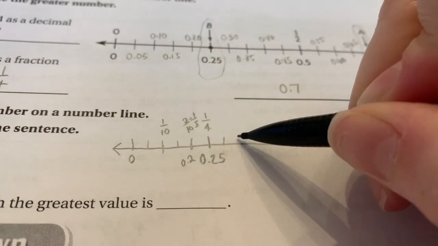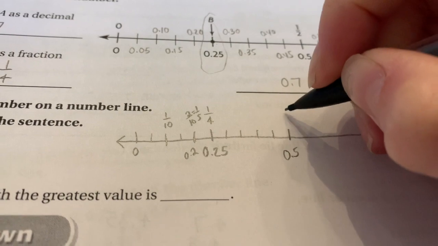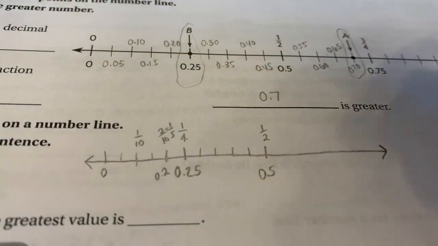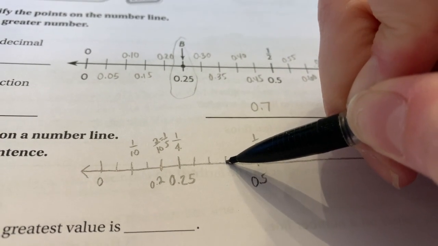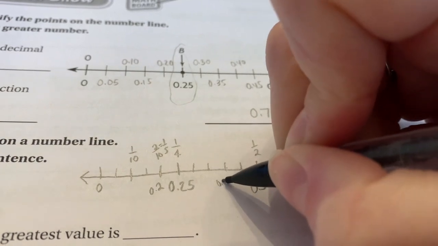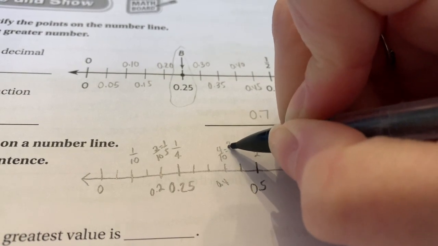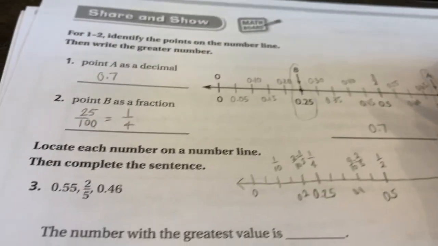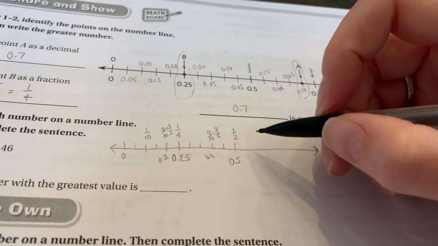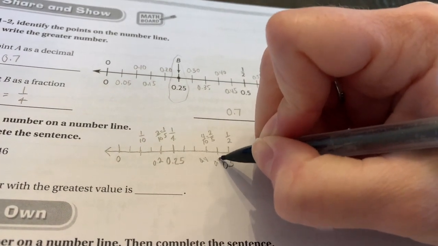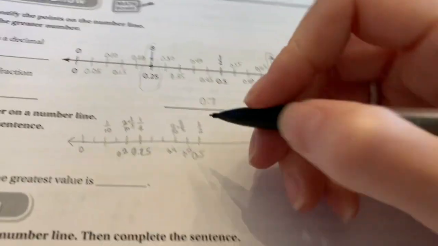Okay, so the closer you get to these numbers, the better, right? So now we're going to go another 5. 1, 2, 3, 4, 5. And that's our 0.5, which is the same as a half. Okay, and we have 0.3, 0.35, 0.4, which is the same as 4/10, right? 4/10 is equal to 2/5, and that's one of the numbers that we need. So it's good to try to label things before you go. Okay, and then we have 0.45.